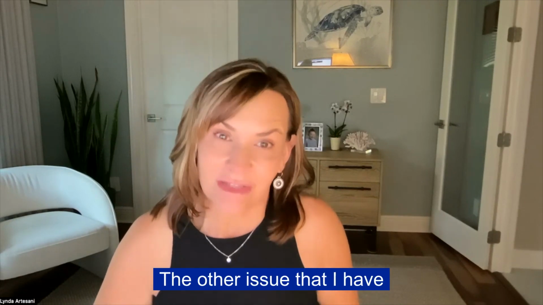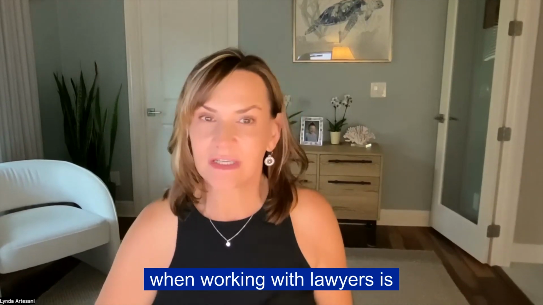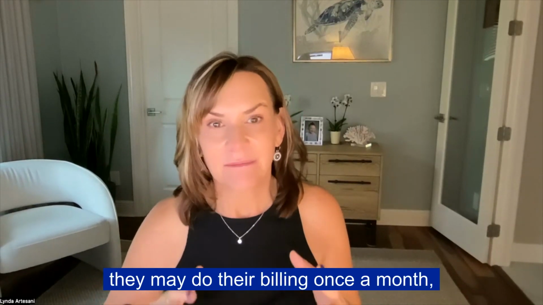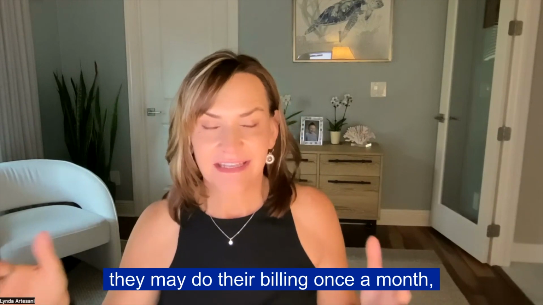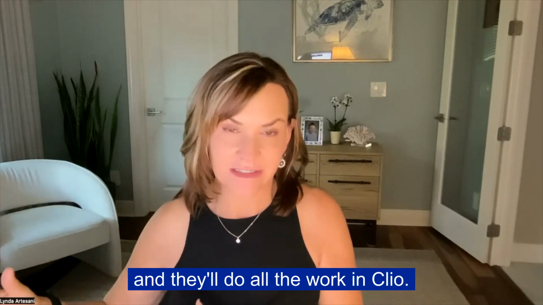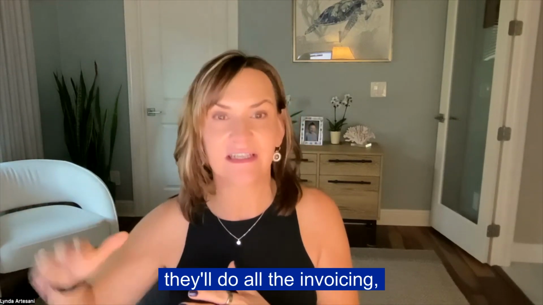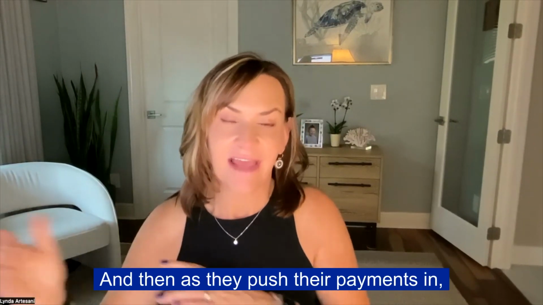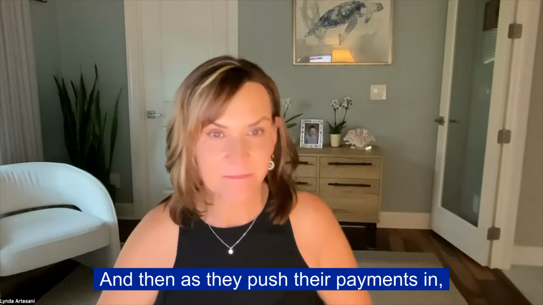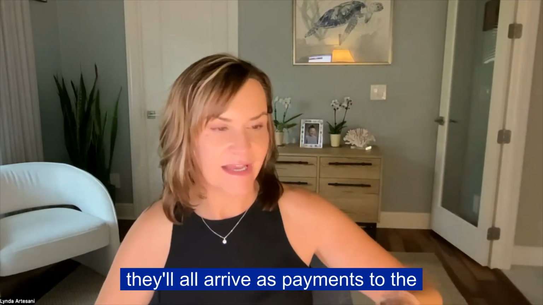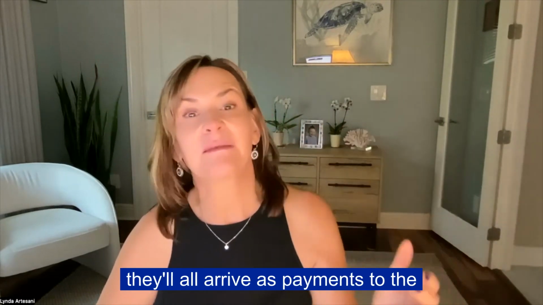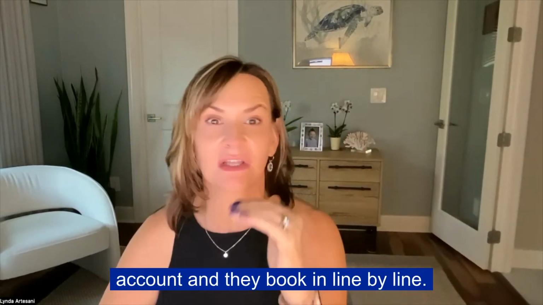The other issue that I have when working with lawyers is they may do their billing once a month, and they'll do all the work in Clio. They'll create their invoices. Since we're talking about Clio, they'll do all the invoicing. They'll create all the payments. And then as they push their payments in, they'll all arrive as payments to the account, and they book in line by line.